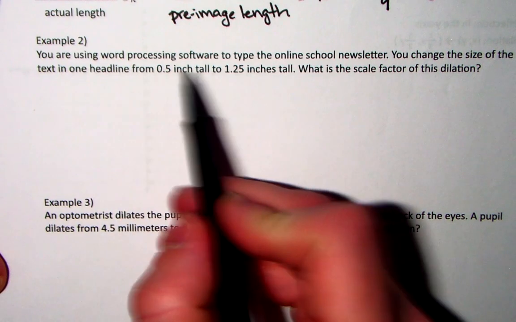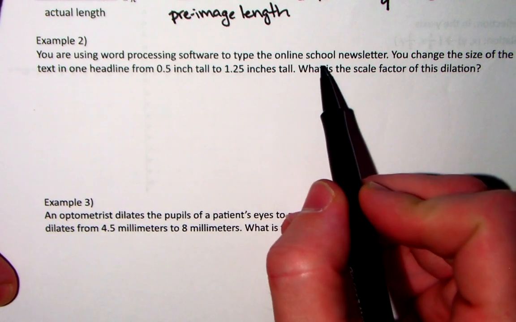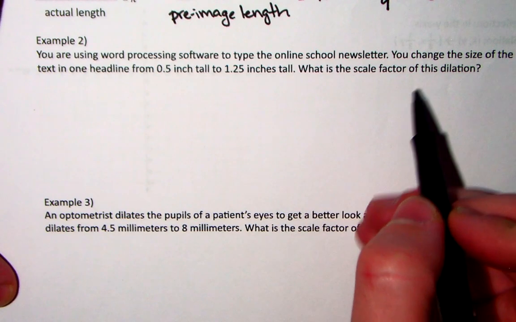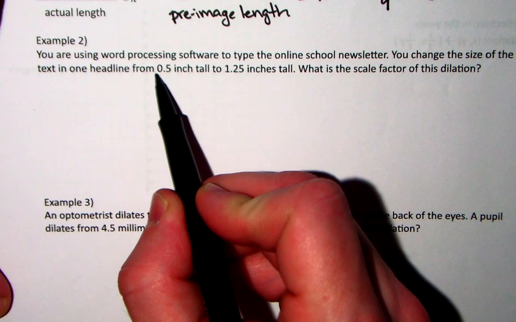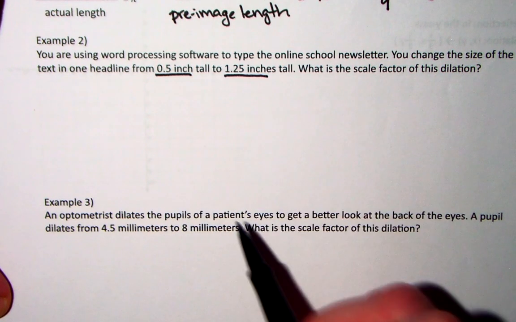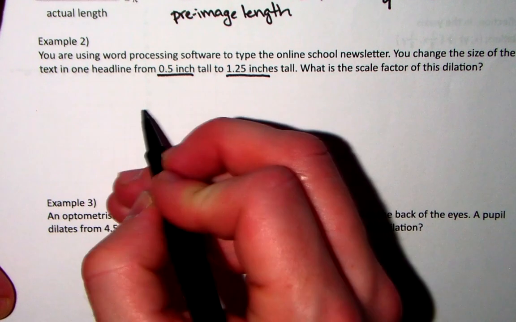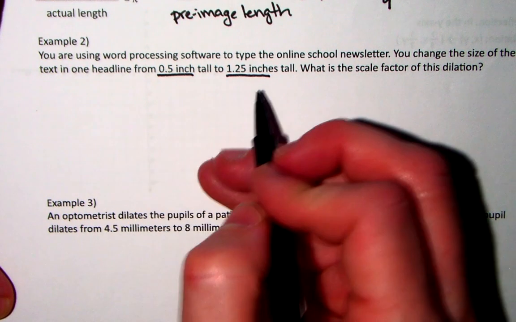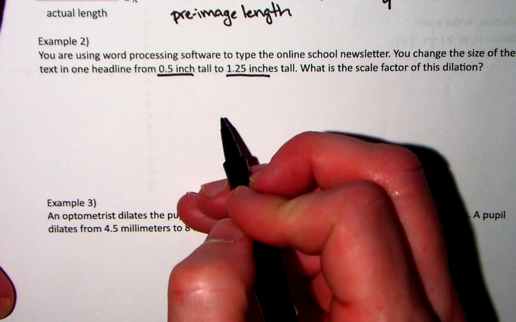Say you are using word processing software to type the online school newsletter. You change the size of the text in one headline from 0.5 inches to 1.25 inches tall. What's the scale factor with this dilation? So just remember 0.5 is the pre-image, 1.25 is the image.